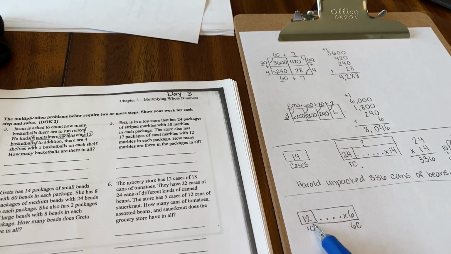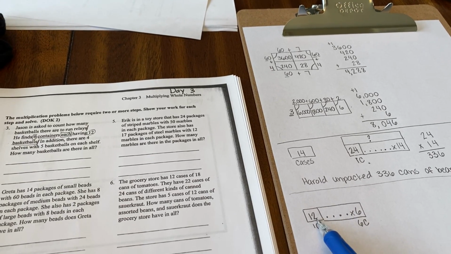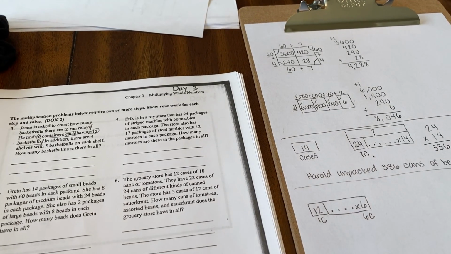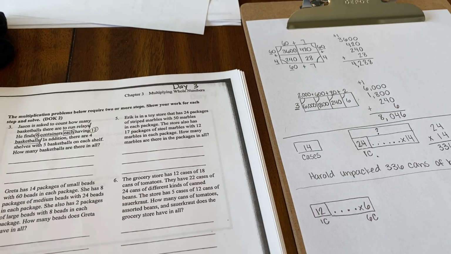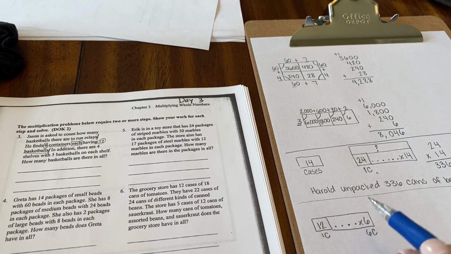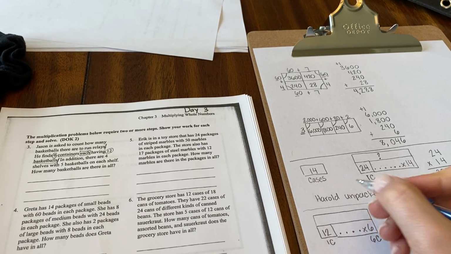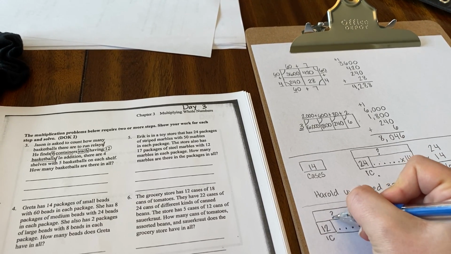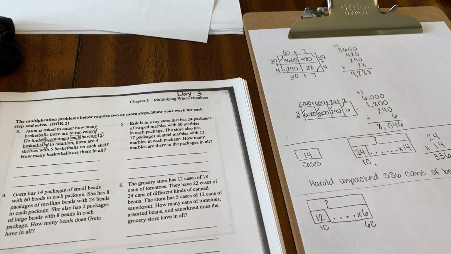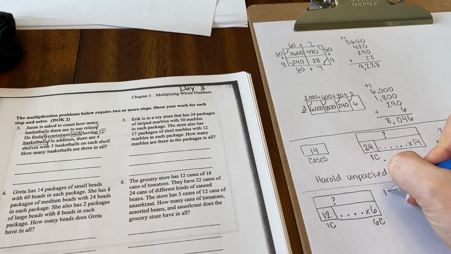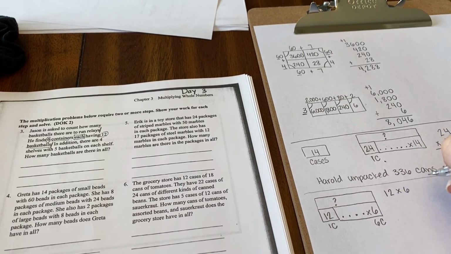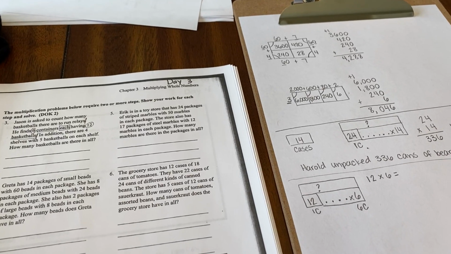So before I move on, what do you think is going to be important for us to do before I move to that next step? Well, of course, I'm going to need to solve this out. So I'm going to find the total of this box. So 12 times 6, which this one's easy if we know our math facts.